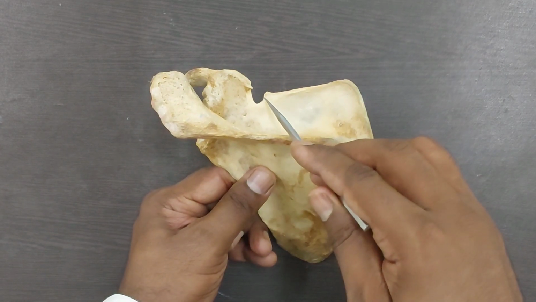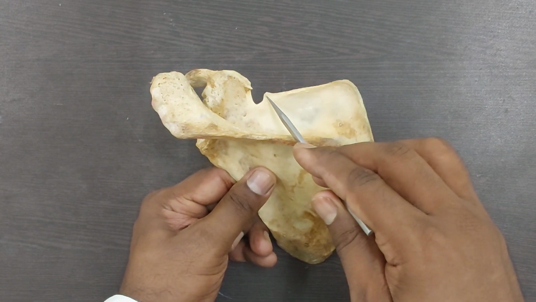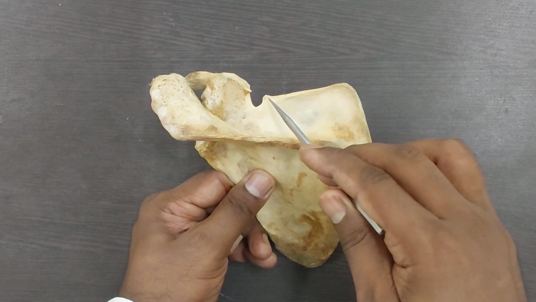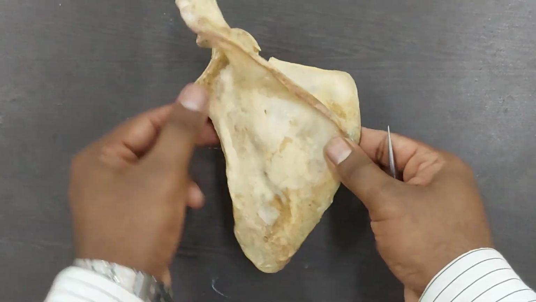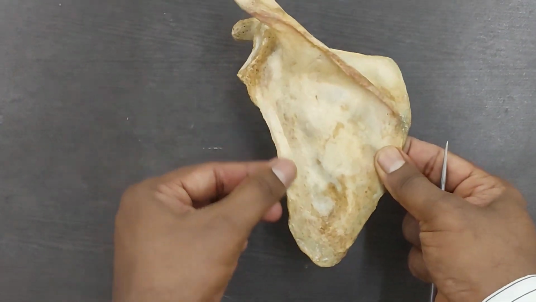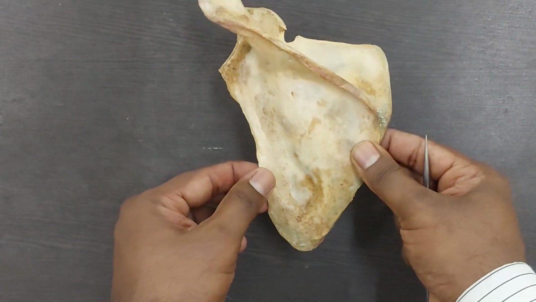Near the suprascapular notch, the superior border gives origin to the inferior belly of omohyoid muscle. Let us see the lateral border. If we feel, you can see the lateral border is thicker than the medial border.